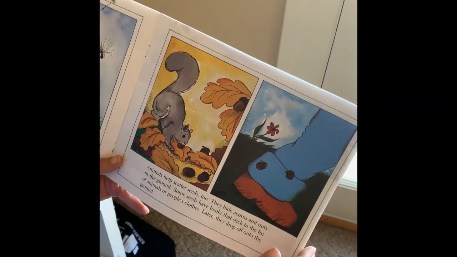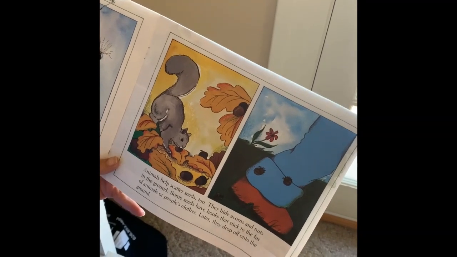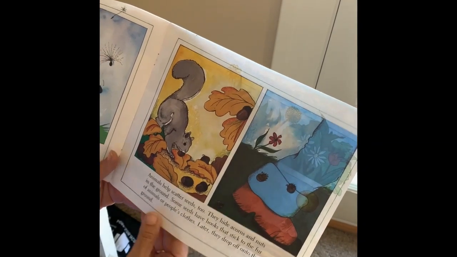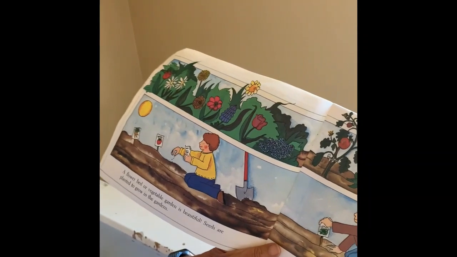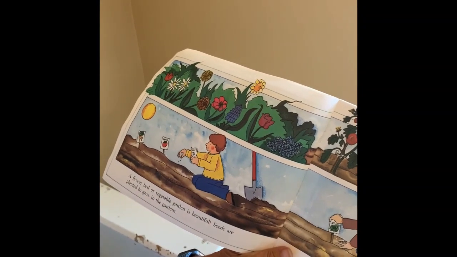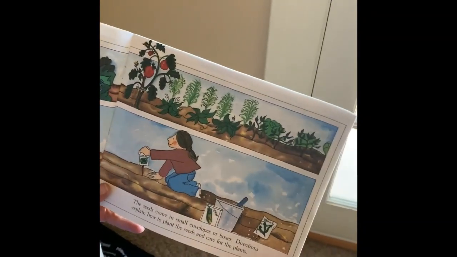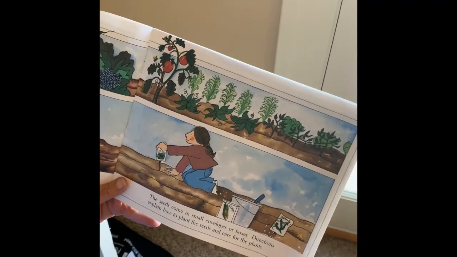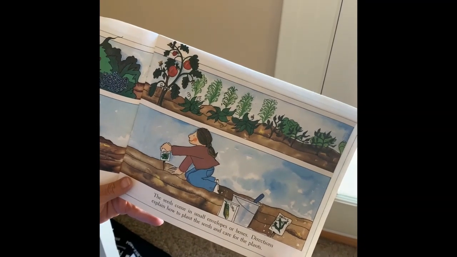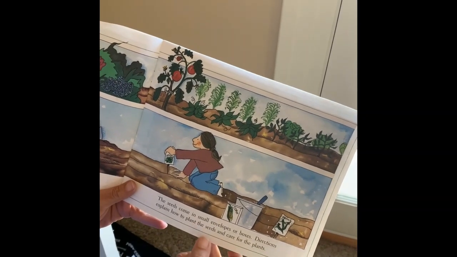Remember when Miss Renee was planting and there was that peanut in my garden? That was from an animal. A flower bed or vegetable garden is beautiful. Seeds are planted to grow in the gardens. The seeds come in small envelopes or boxes. Directions explain how to plant the seeds and care for the plants.